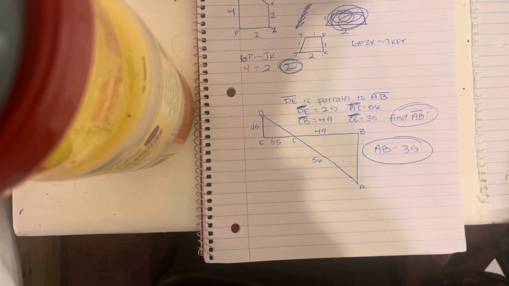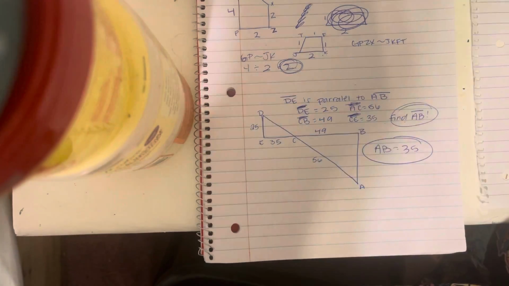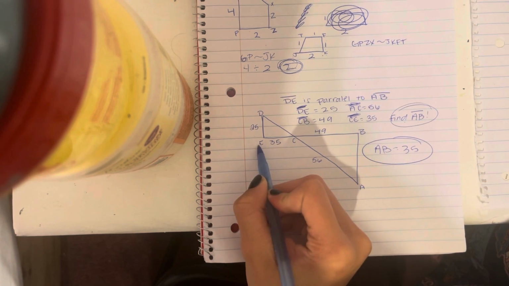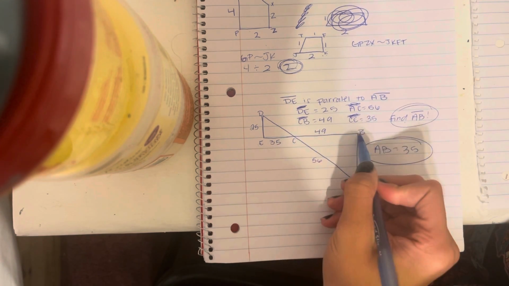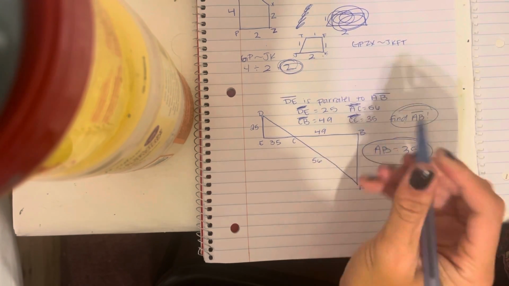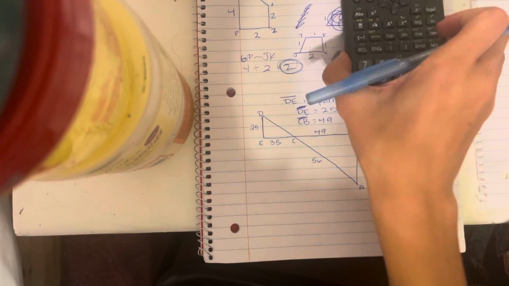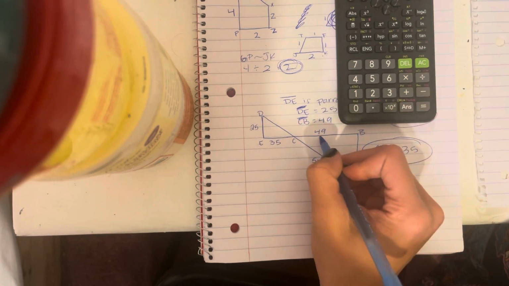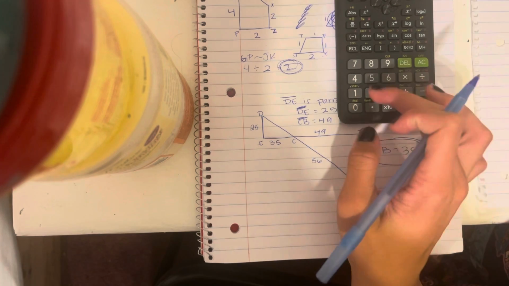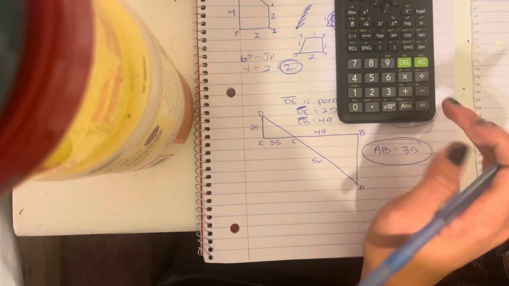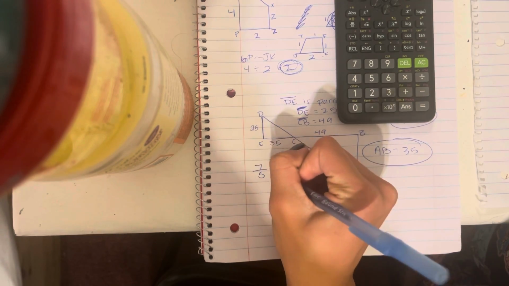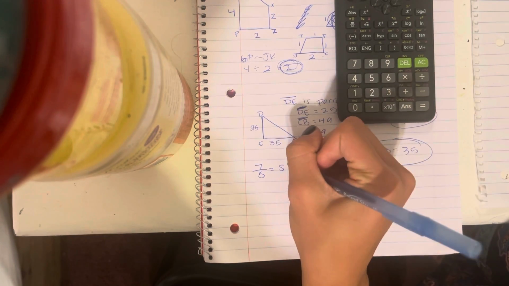Okay, so now to solve the problem. We know that CE is similar to CB. So if we divide 49 by 35, we get the scale factor. 49 divided by 35 is 7/5, so 7/5 is the scale factor.